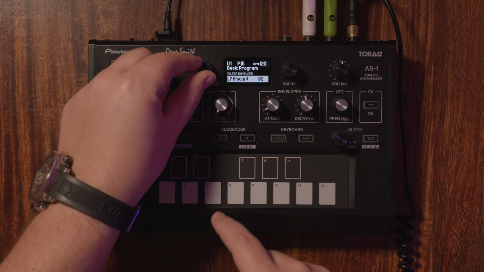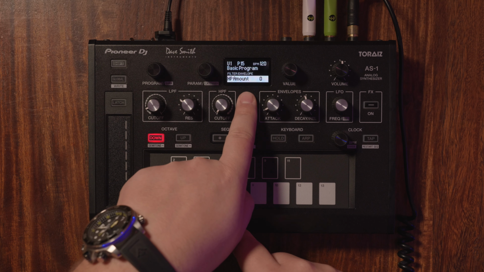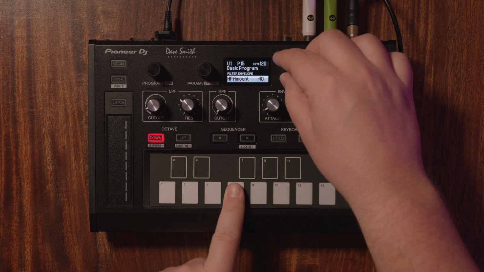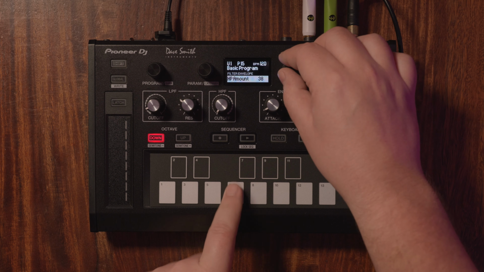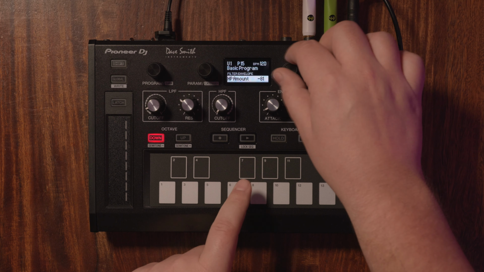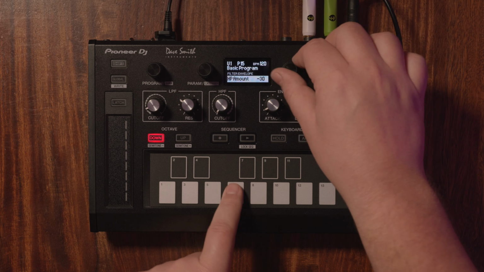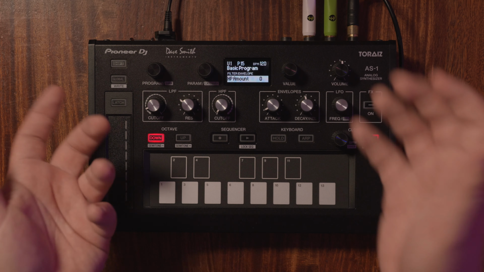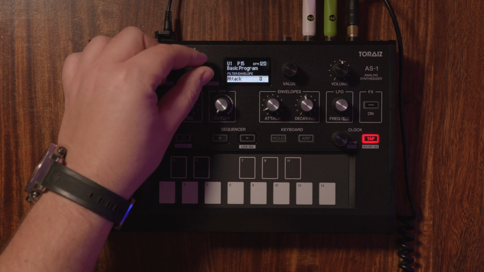So let's go down. So you could also use the high pass. The high pass could also get some, and also negative values, of course. But for the bass sound, it's not interesting.